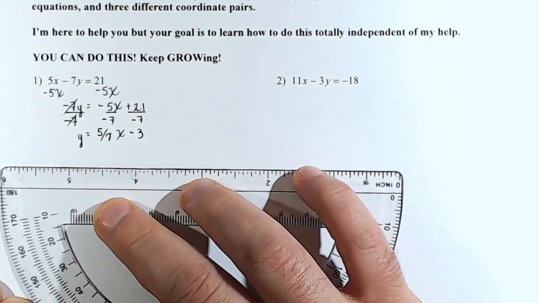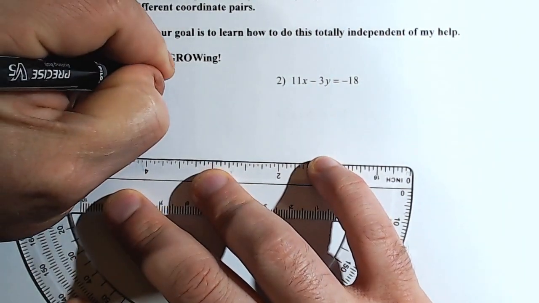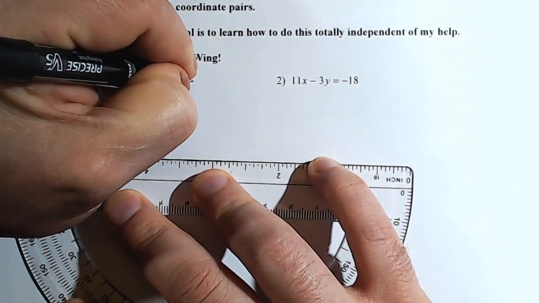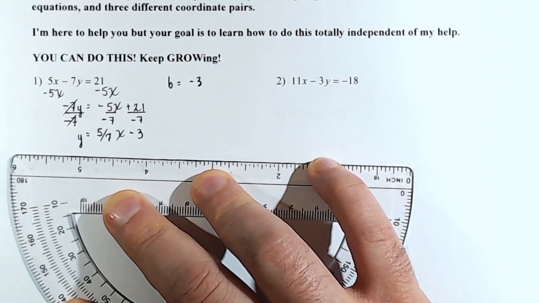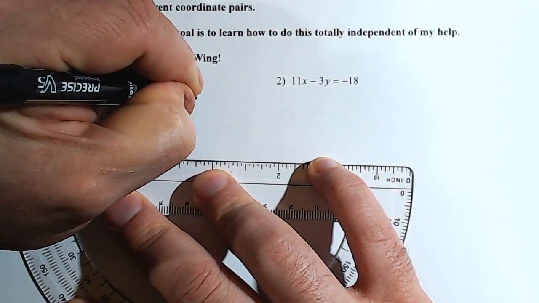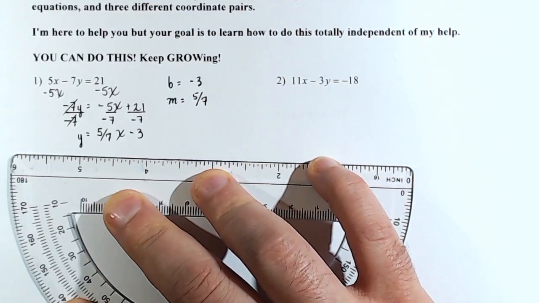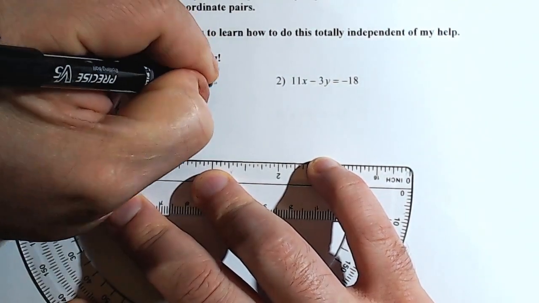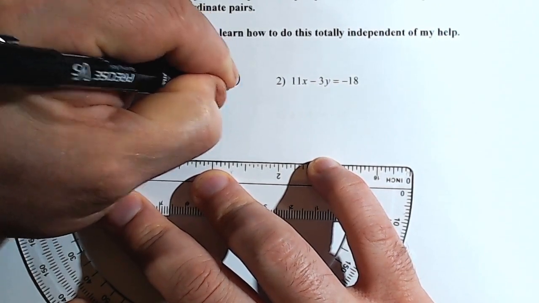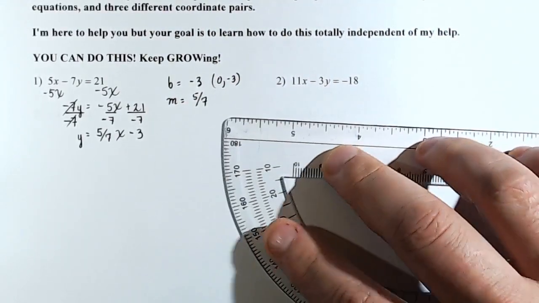Okay, so here the y-intercept, we'll get one thing done. B equals negative 3. M equals 5/7. Okay, we can rewrite the y-intercept as a coordinate pair as 0, negative 3. So that's all we'll do for that one for now.